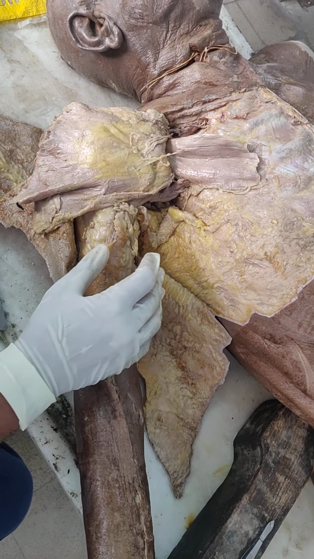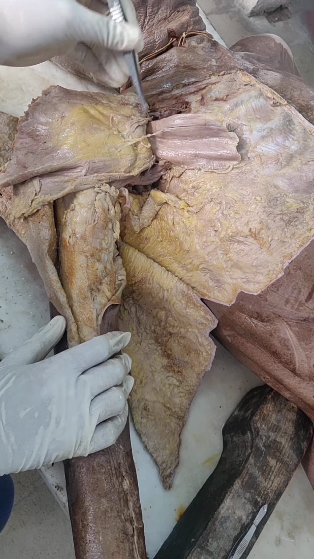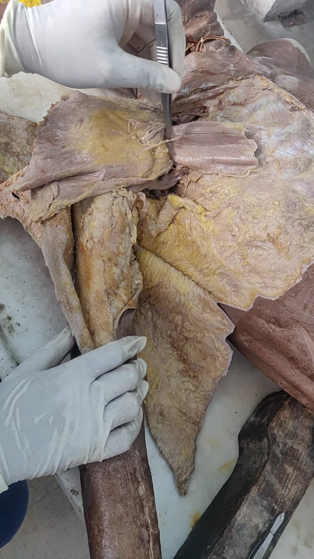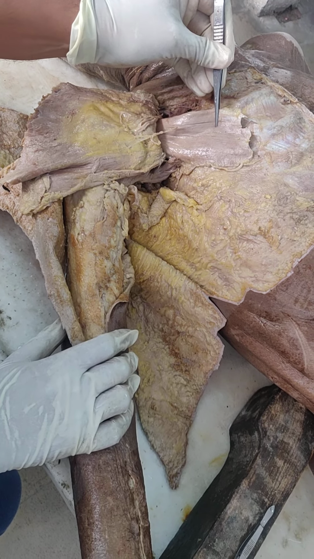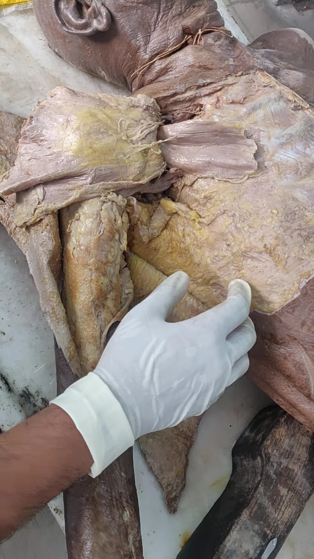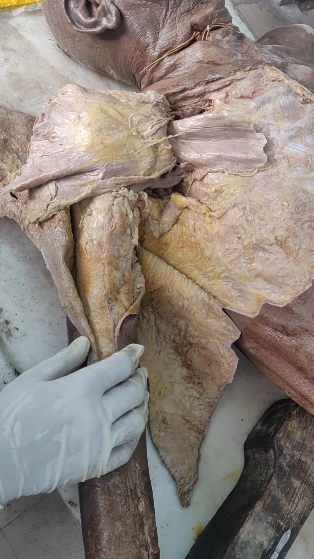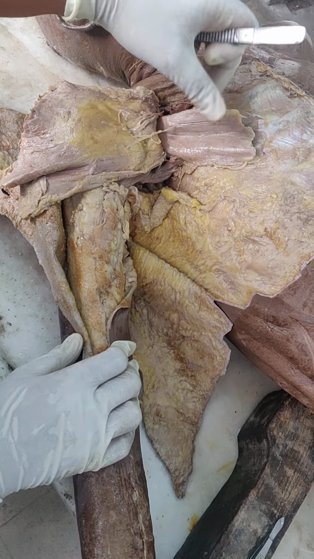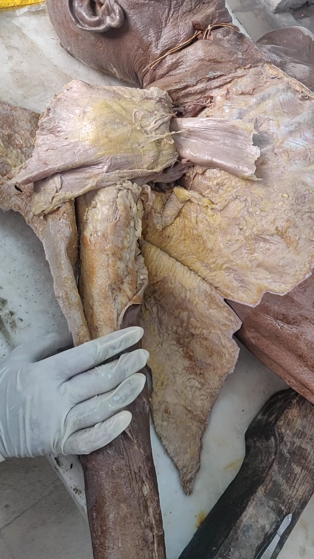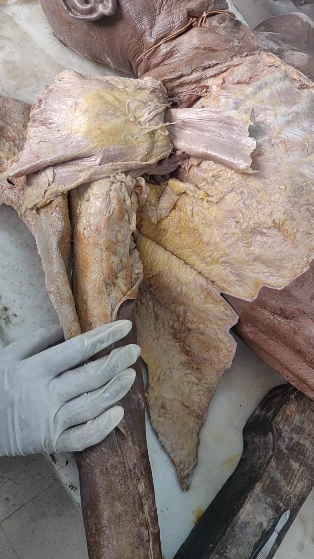The pectoralis minor is innervated mainly by the medial pectoral nerve, as well as by the nerve plexus formed by the lateral pectoral nerve. The main action of the pectoralis minor is to draw the scapula forward and depress the shoulder. That is the action of the pectoralis minor muscle. And the last one is the subclavius muscle.